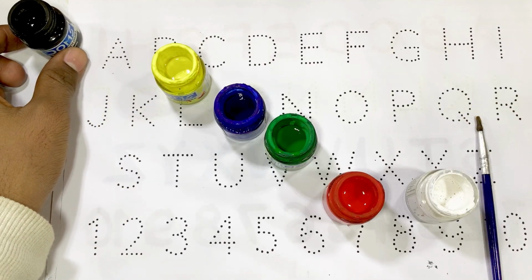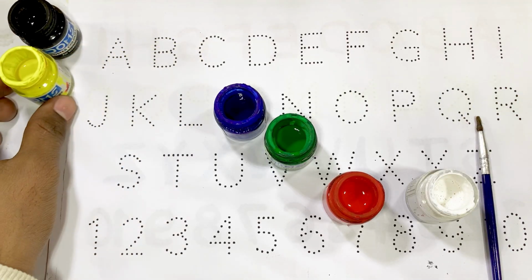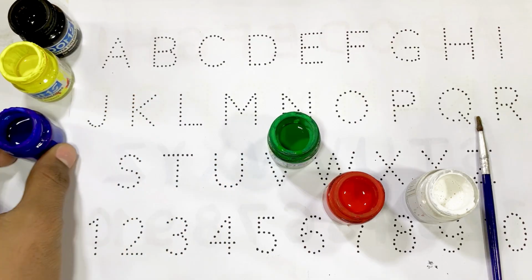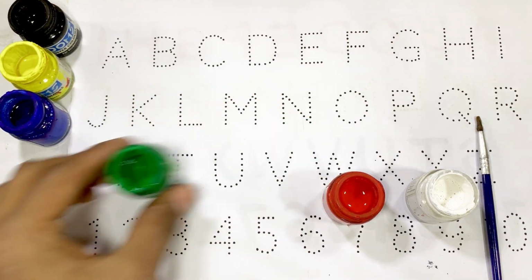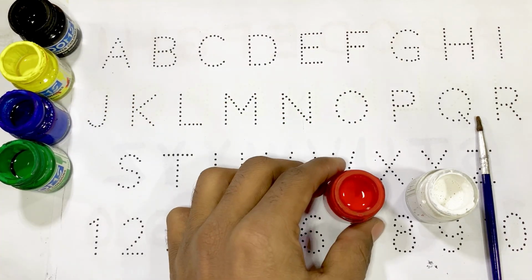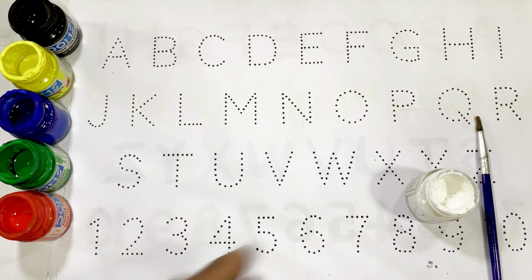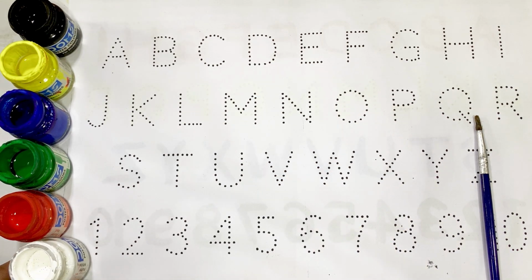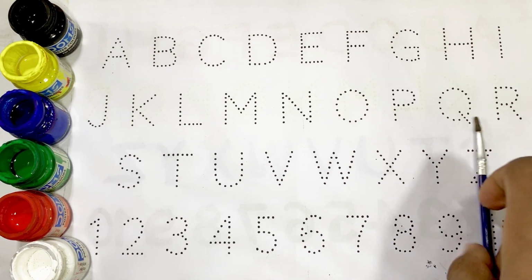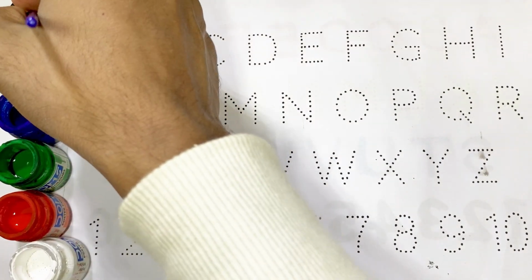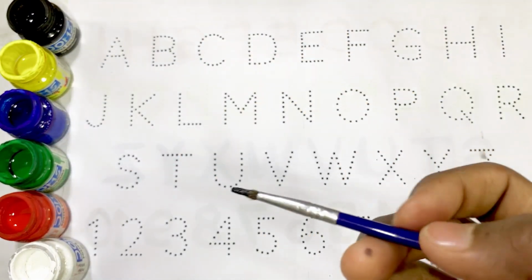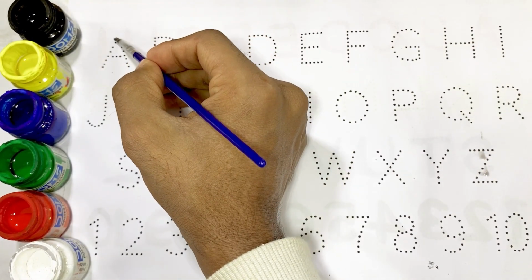Black color, yellow color, blue color, green color, red color, and white color. Kids, now draw alphabets. And first we draw A and use black color.